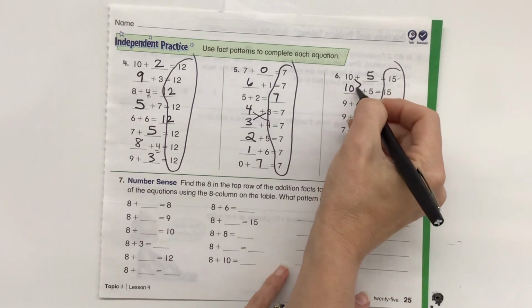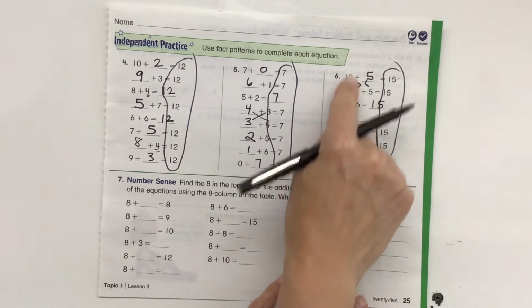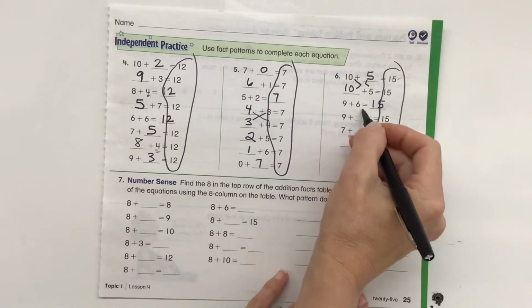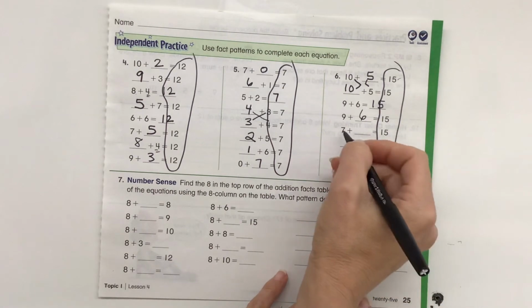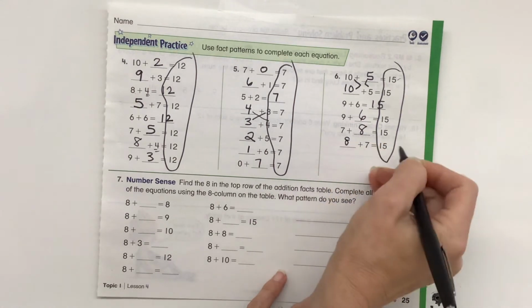See how we can switch these addends? And it doesn't matter what rows they're in. It does the same. Okay, 9 plus 6 equals 15, so 6 plus 9 equals 15. 7 plus 8 equals 15, and 8 plus 7 equals 15.